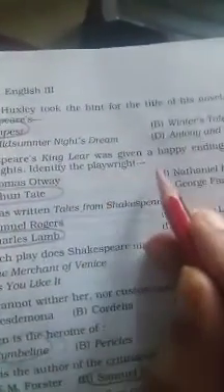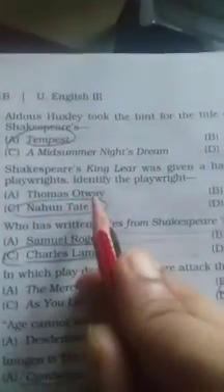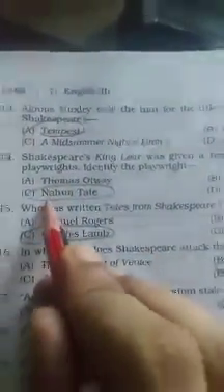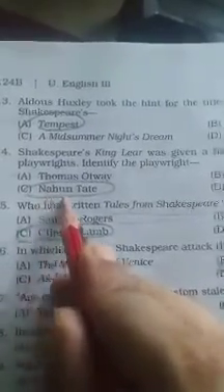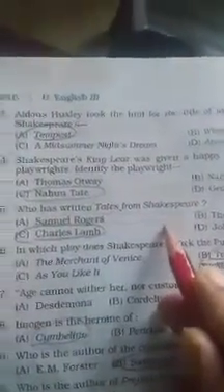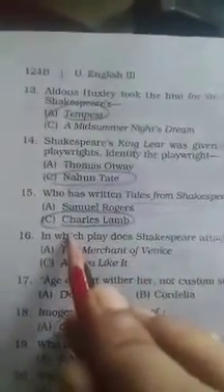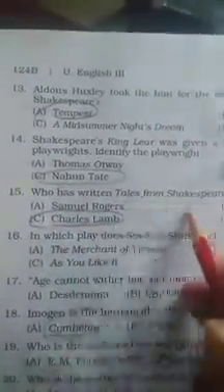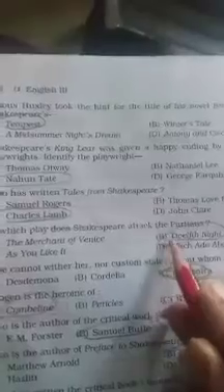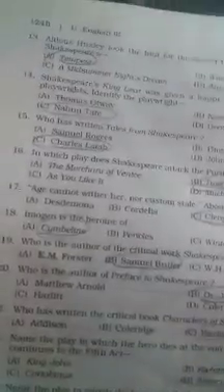Shakespeare's King Lear was given a happy ending by one of the following playwrights. Identify the playwright. The correct answer is Nahum Tate. Who has written Tales from Shakespeare? Charles Lamb. In which play did Shakespeare attack the Puritans? In Twelfth Night. This is a very important question.